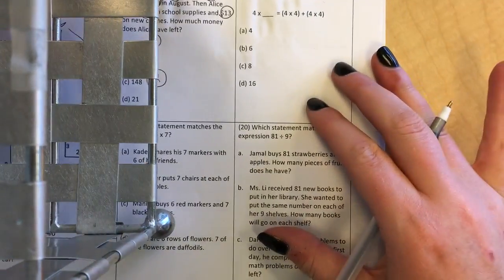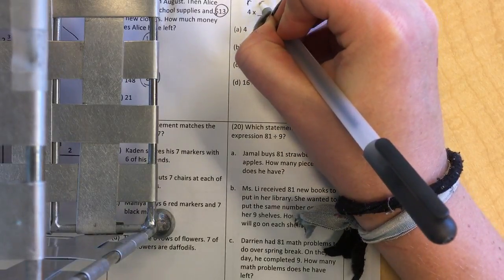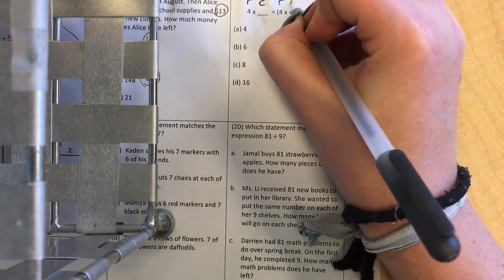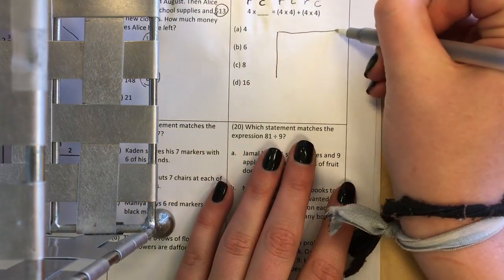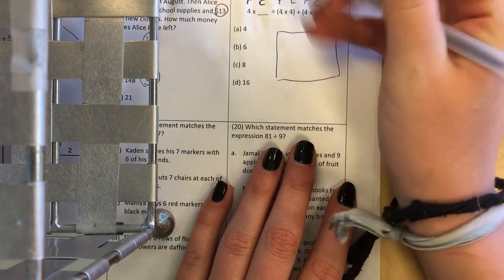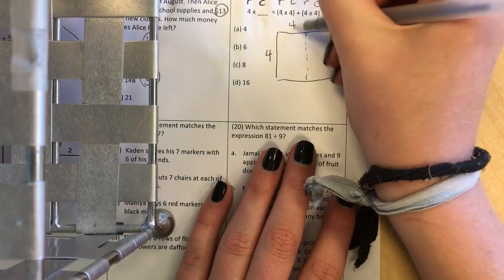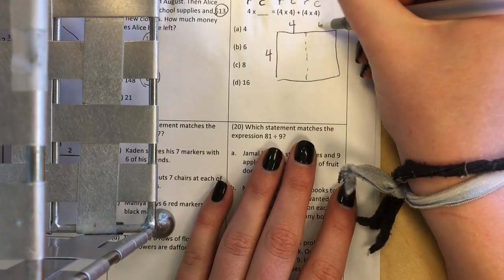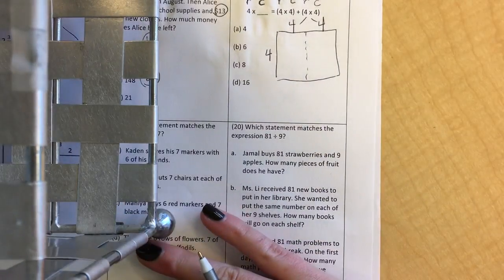Number 16, we're filling in the blank. We can see our rows and then our columns are missing. So we need to use our columns on this side to figure out what that would be. Again, I would draw a picture to help yourself. We have 4 rows, 4 columns. 4 rows, 4 columns. So what is our total columns going to be?